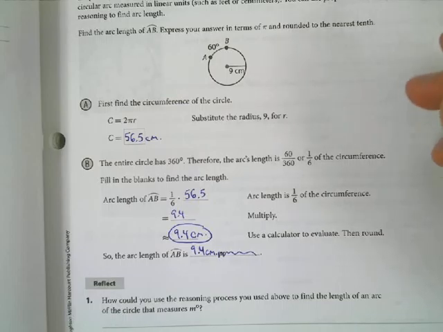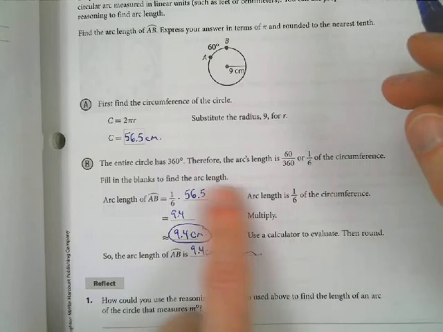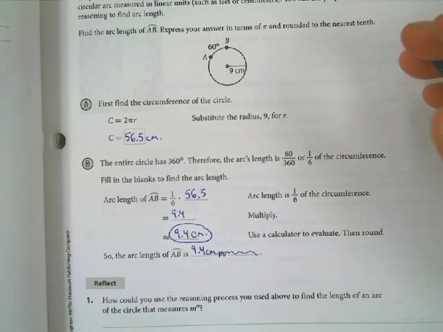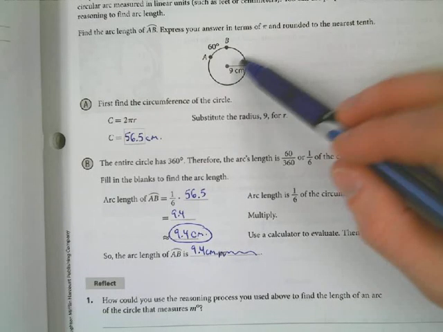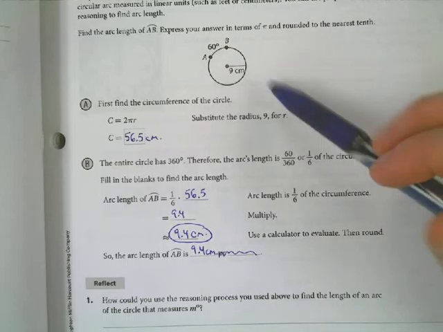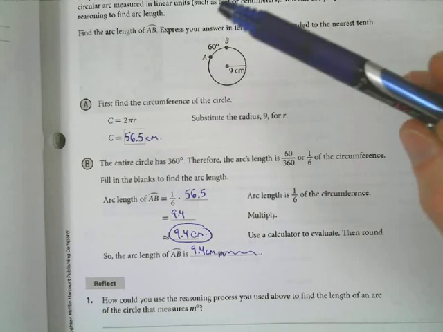No. Let me finish my question first, and then we'll get to yours. So again, if I wanted to find an arc measure of something other than 60 degrees, what would need to change here? Let's say I wanted to find the measure of a 90 degree arc along here. What would have to change? So the circumference, would that change if I wanted to find a 90 degree arc?